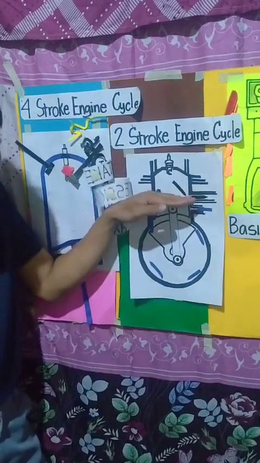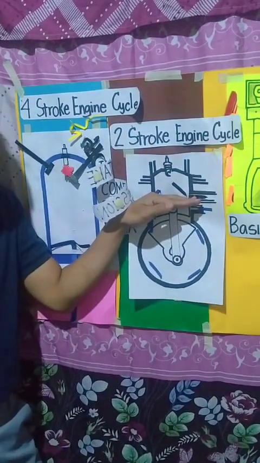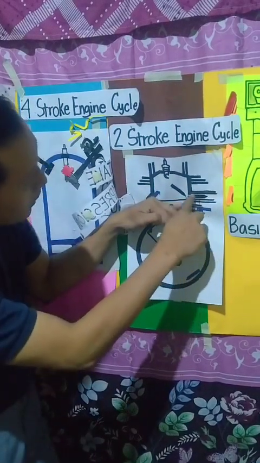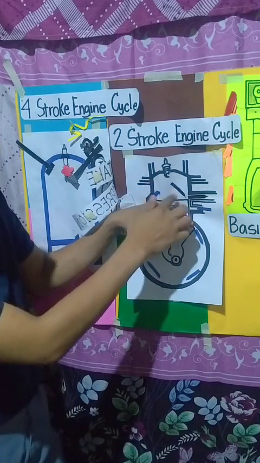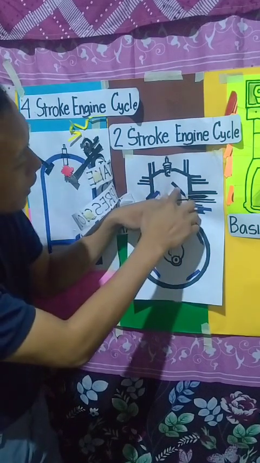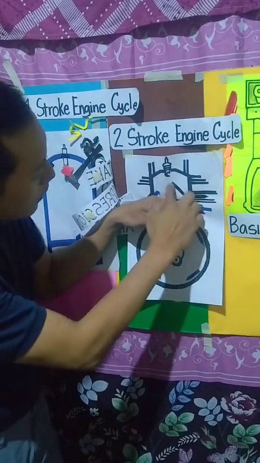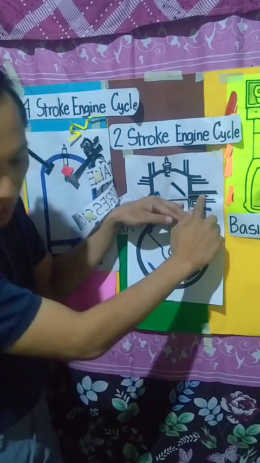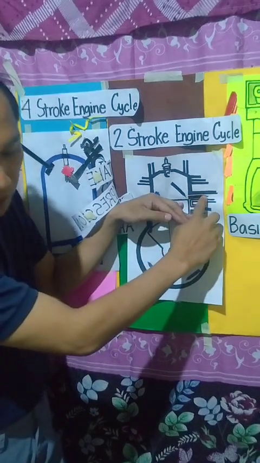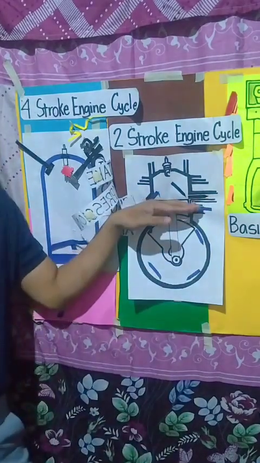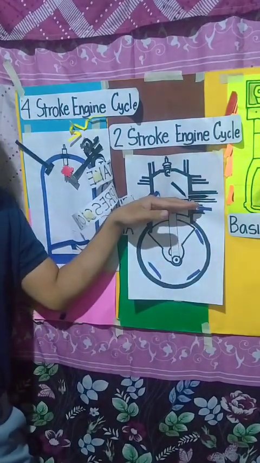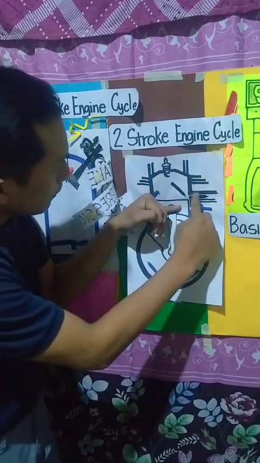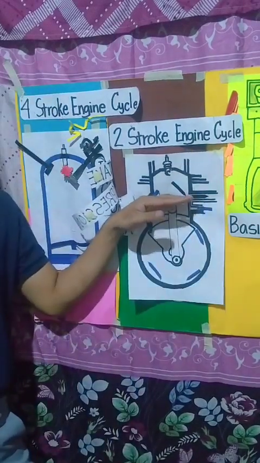The piston uncovers the exhaust port. This is the exhaust port. The black arrow symbolizes exhaust gas. The exhaust gas flows to the exhaust port and exits the cylinder. That's the basic two-stroke engine.